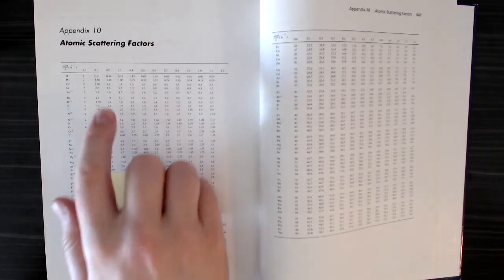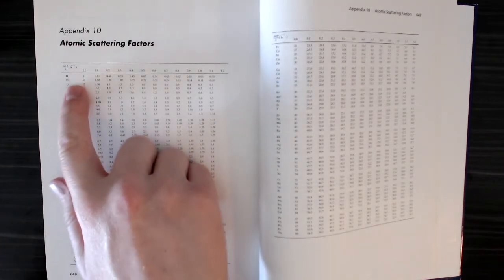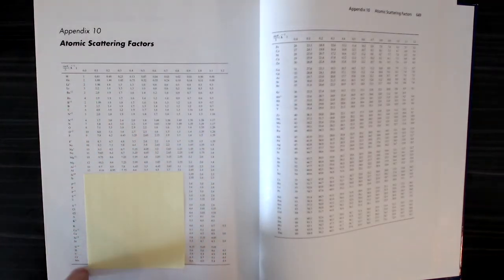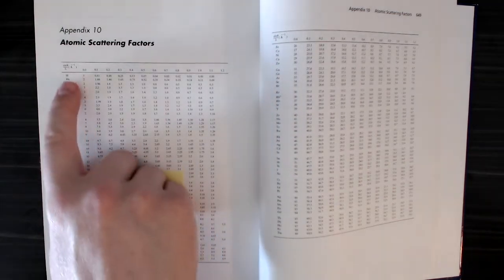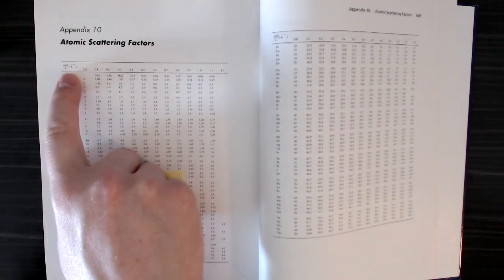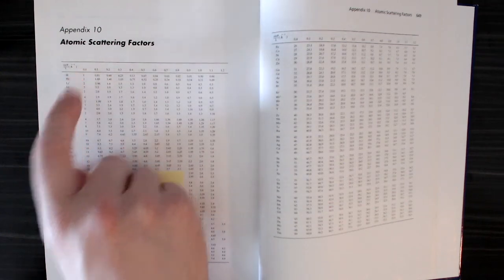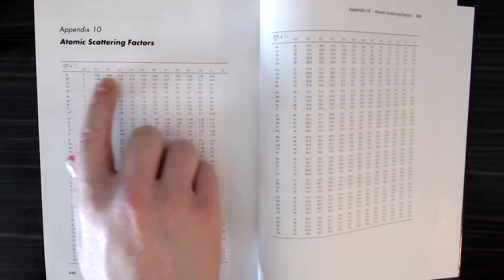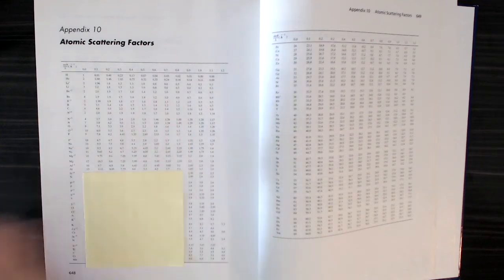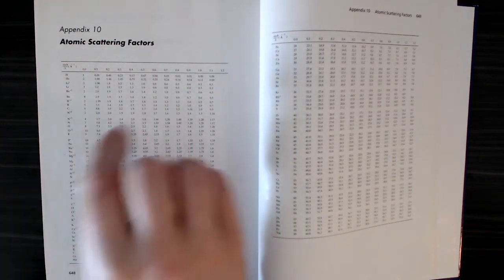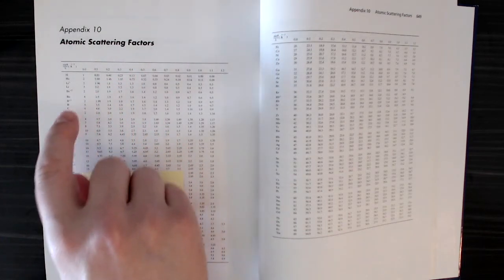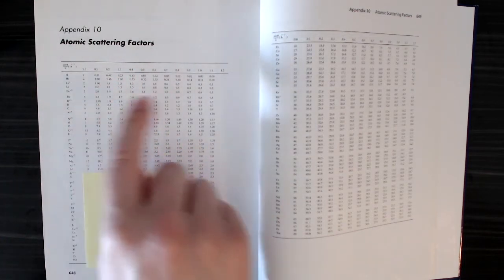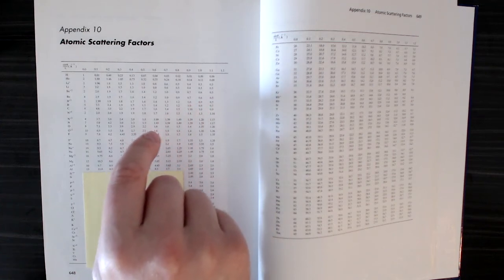So we can find this, and what you see here is that along here there's a number of different atoms, and then you can also find select ions. And up here is the sine theta over lambda term, which is common throughout these calculations. So you'll want to calculate that for your peak. And then basically this gives a tabulated value for the atomic scattering factor of a given atom or ion at that given angle. So it's angle dependent as well.